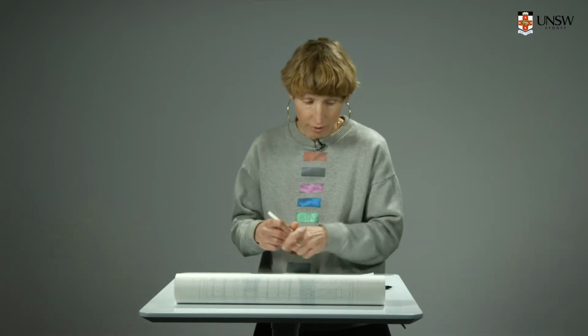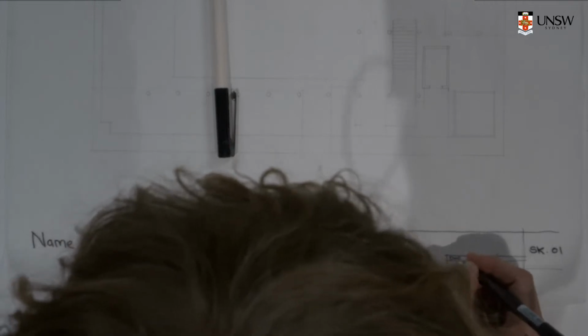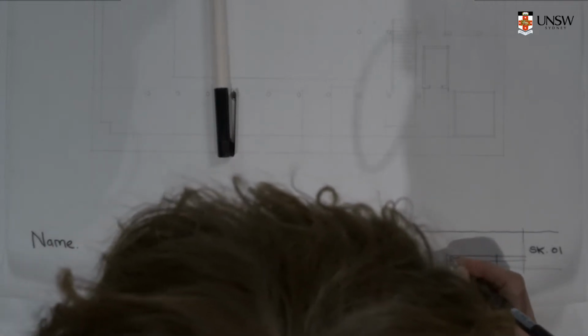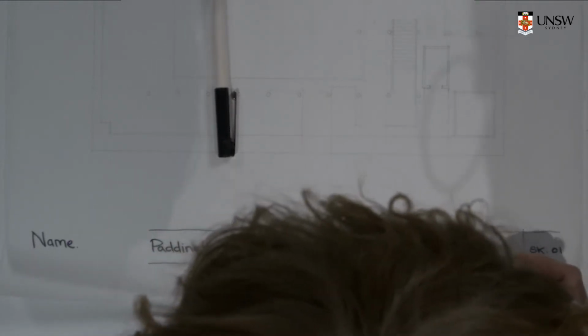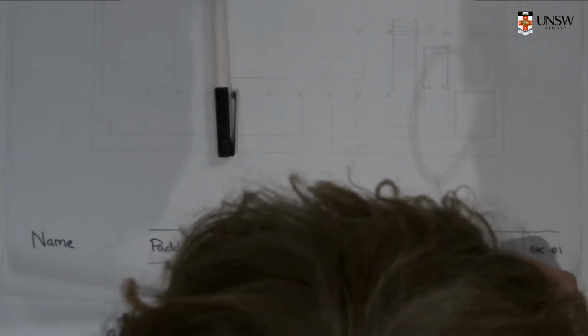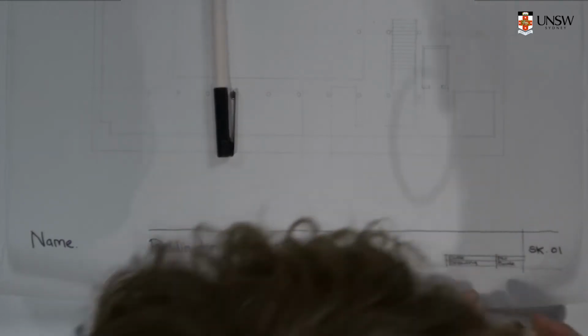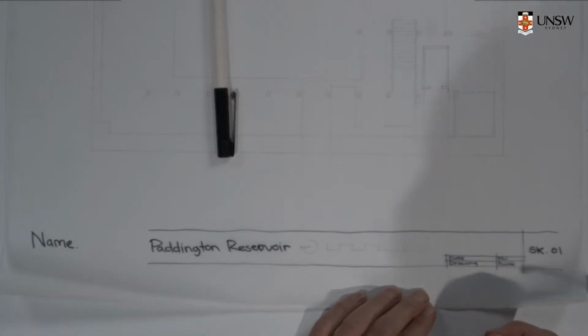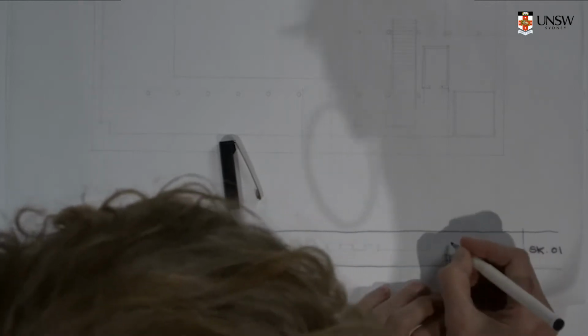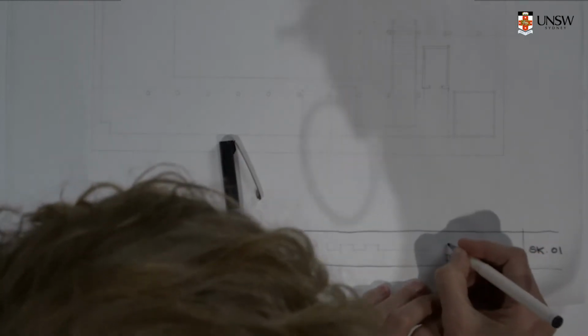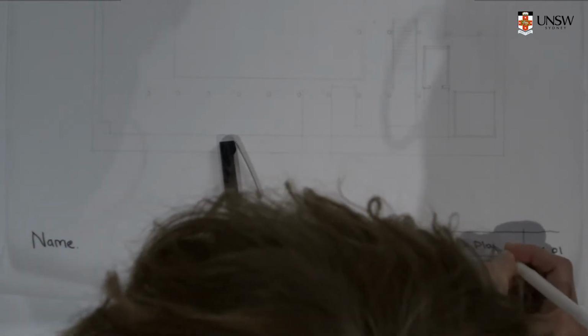Then in these smaller boxes, you'll have date, drawing number, and scale. And then up here, you'll have what the drawing is. So we'll call this lower ground plan.